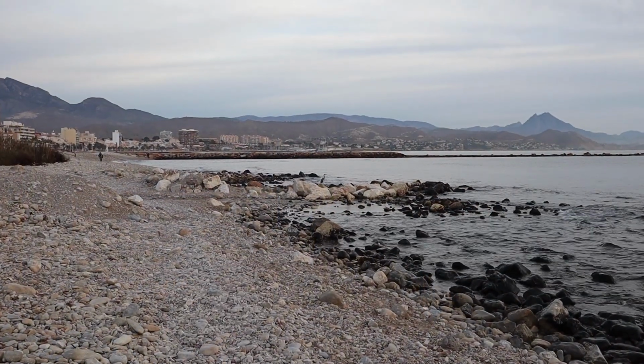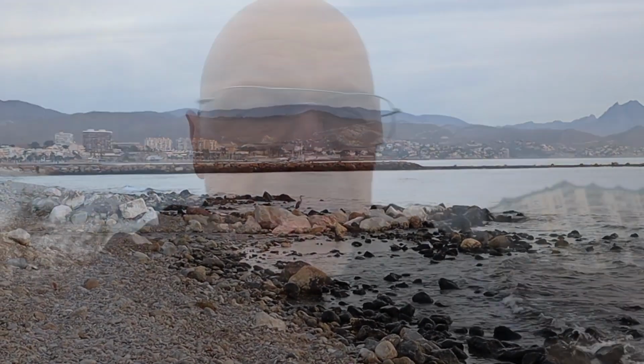Because as I was walking back, just walking back, I've come across the heron again, so I'm going to try and get some handheld shots of it. Don't know if it's going to work or not.